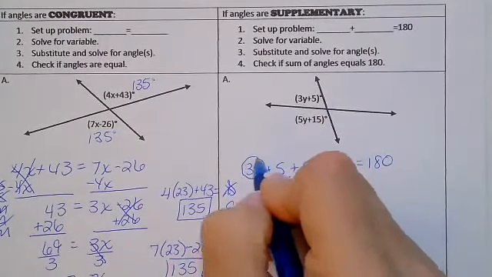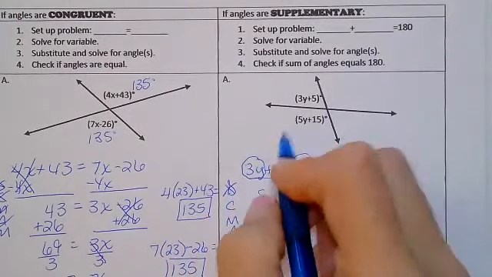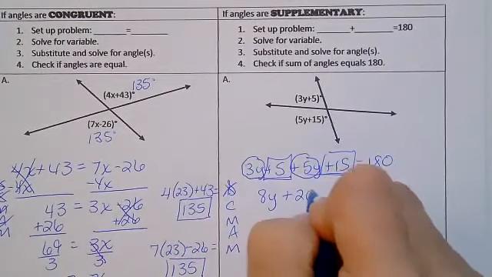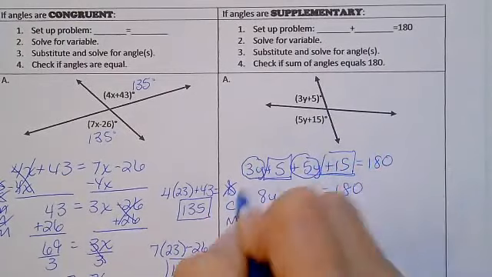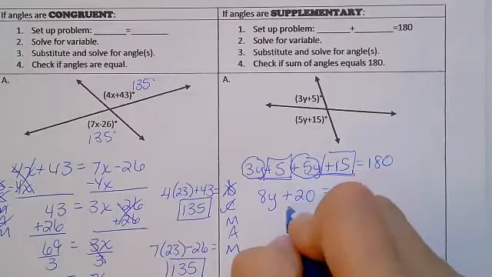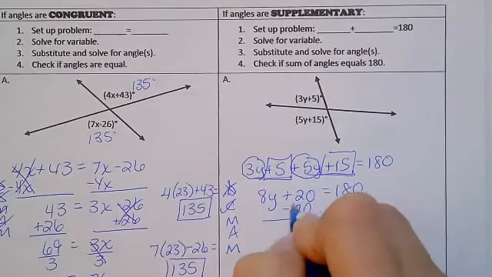So I have 3y plus 5y is 8y. 5 and 15 makes 20. Okay, combined. Now I'm going to move. Ooh, I don't need to move y. He's all by himself, but I do need to move 20. So I'm going to subtract 20 from both sides.